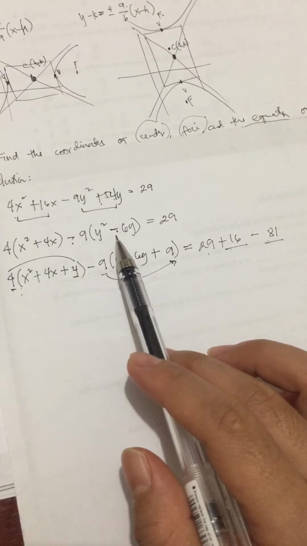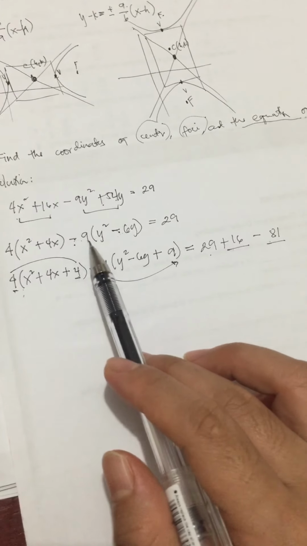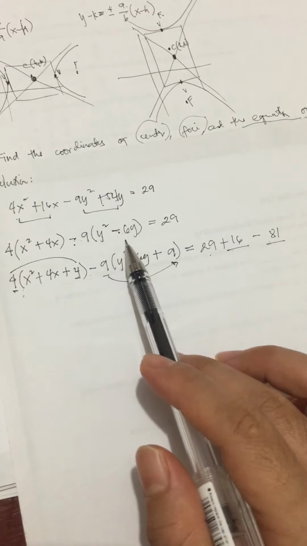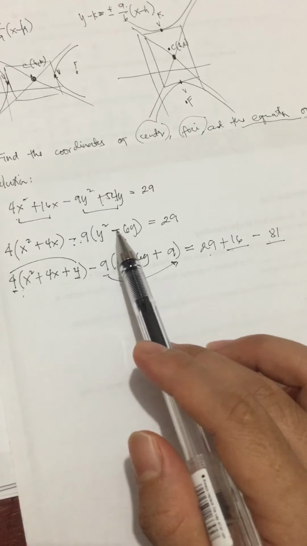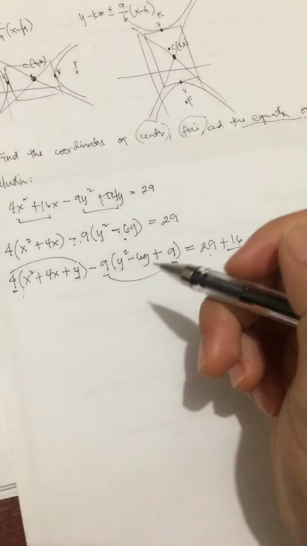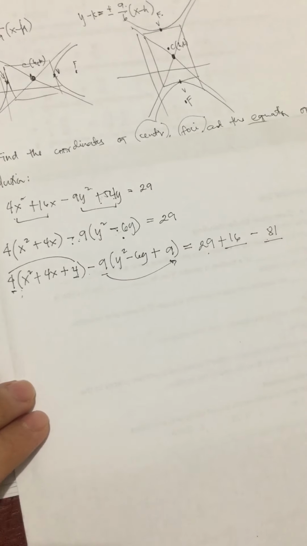And then dito, bakit naging negative siya? It's because i-take out mo yung factor na negative 9. So, para mabalik pa rin siya sa original na positive 54, kailangan negative ito dito. Or simply, pag naglabas ka ng negative, change the sign ng nasa loob. So, after completing this square, we are now going to simplify this.